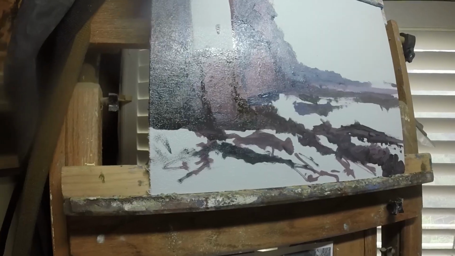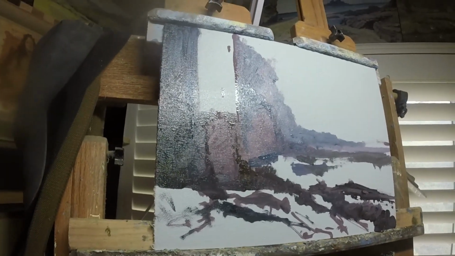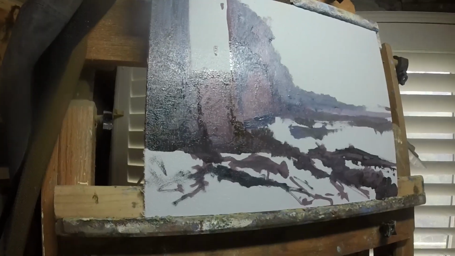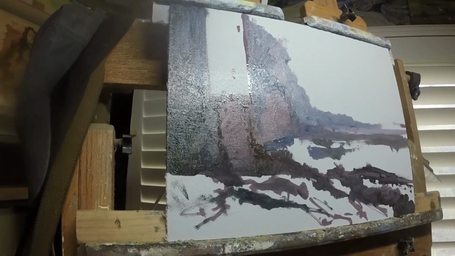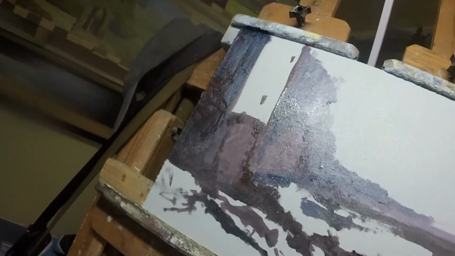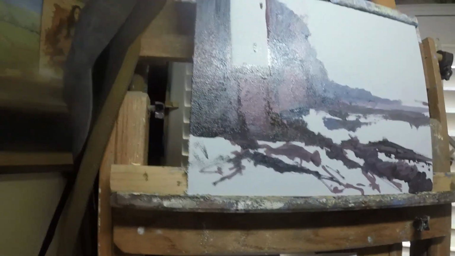Also, for a lot of the sand, I use yellow ochre, and funny enough, I'm missing some yellow ochre. I don't know where my yellow ochre is. I may have used it all, which is weird because I don't use very much. So we're going to see what we can do here, folks.